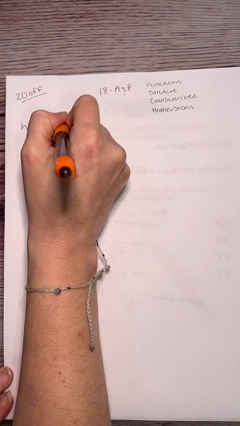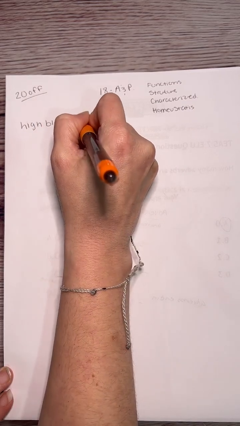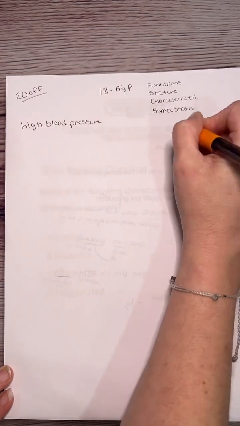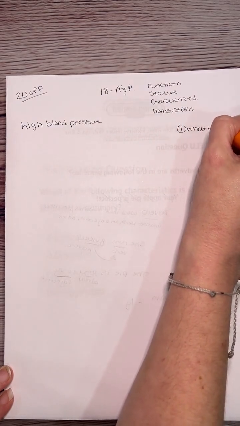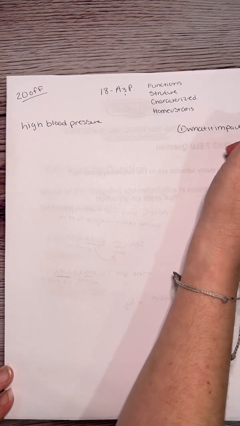So when I say these are diseases you need to be aware of, I want you to know what it impacts, like what system, what body part.